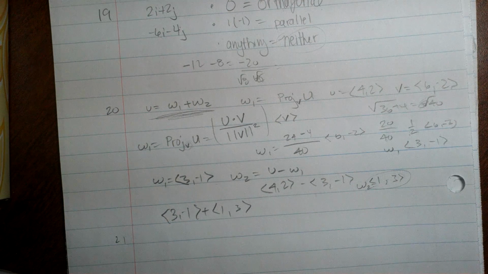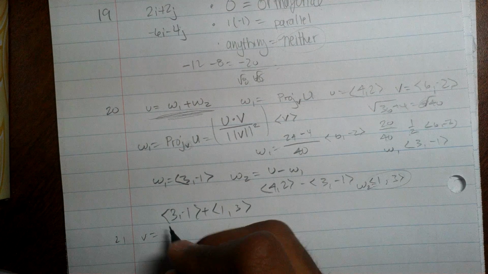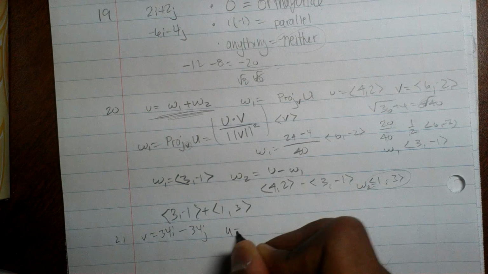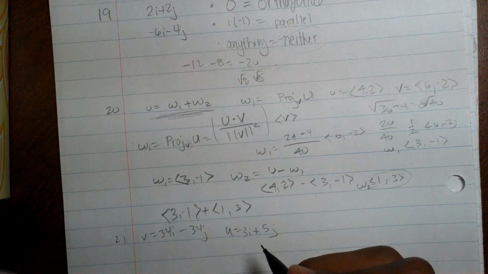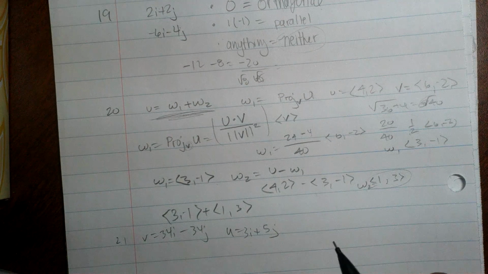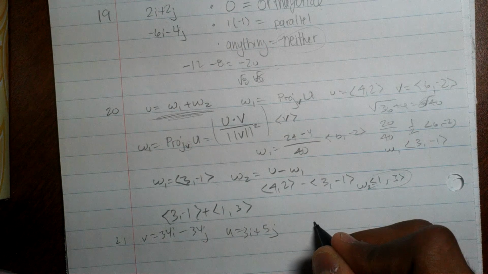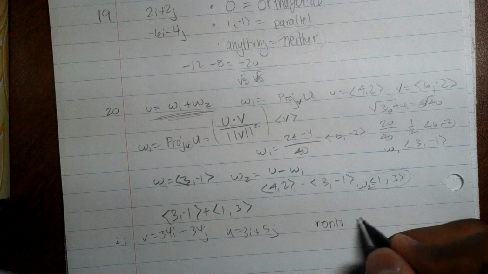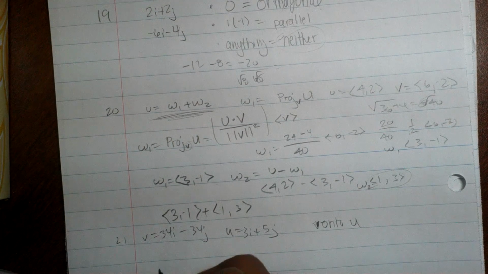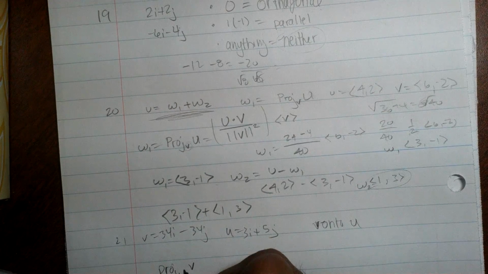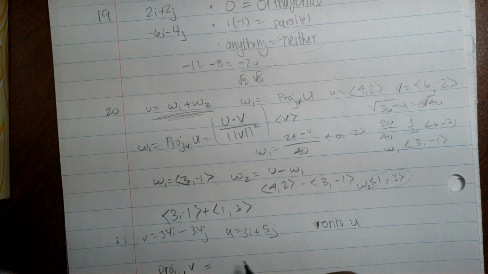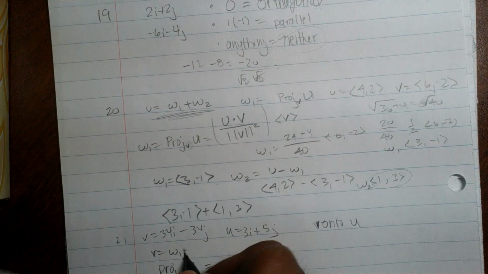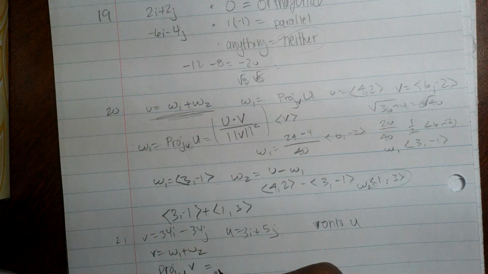Okay, same idea on this next problem. v is 34i minus 34j, and u is 3i plus 5j. This time, though, they reverse it, and they want the vector component of v orthogonal to u. So this time we're going to reverse it, so the projection of v onto u, and that's going to be equal to w1. And this time v equals w1 plus w2. You just change the variables on it. Just be a little careful with that.